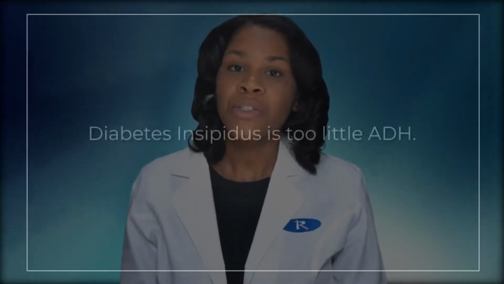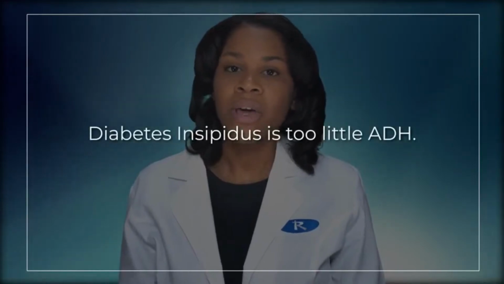So here we have diabetes, somebody that's putting out a lot of urine, and we have insipidus. The term insipidus means clear, colorless, odorless, tasteless. Because remember, back in the day, doctors used to drink urine to determine what kind of illness a patient has. So diabetes insipidus used to be called water diabetes as well, because the urine looked like water. But it is a problem with too little ADH.